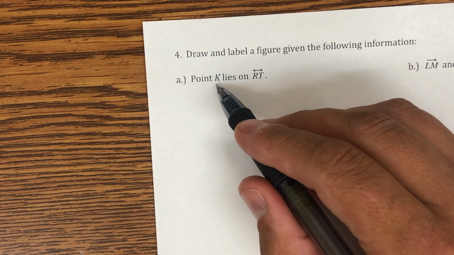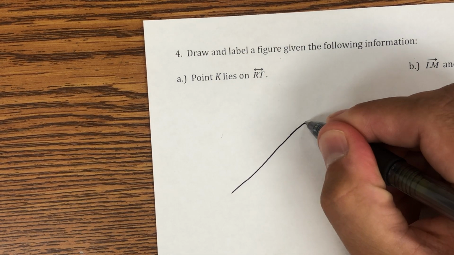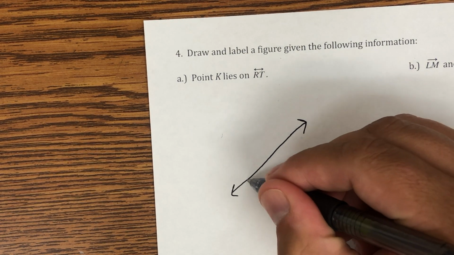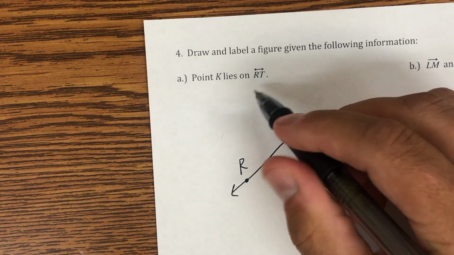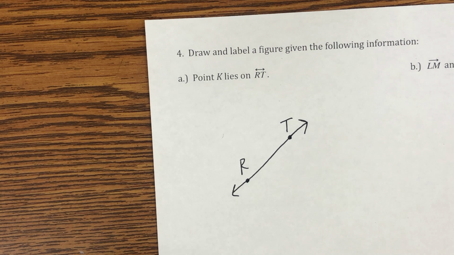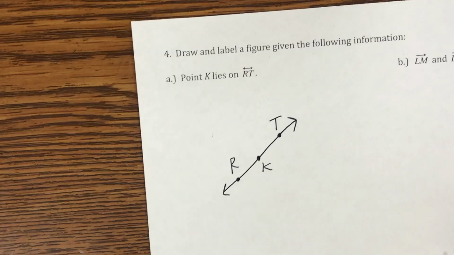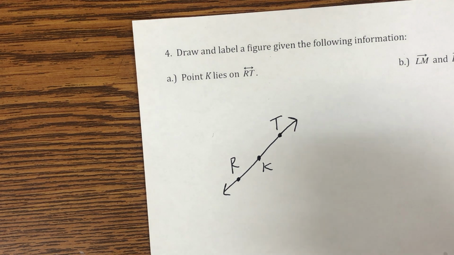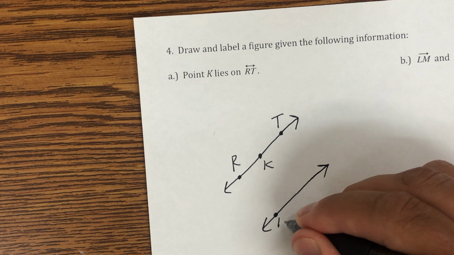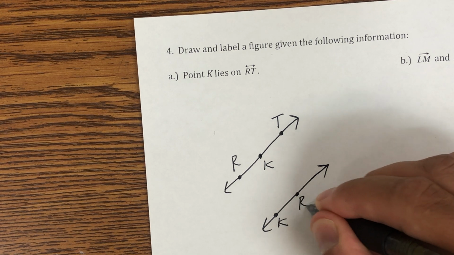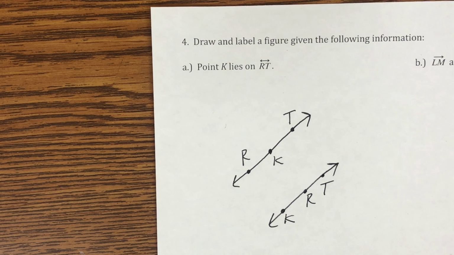So it says point K lies on line RT. So I'm going to start by drawing a line. I know that the line contains R and T. So I drew the line first. And it says point K is on it. I'm just going to add the K in between. You could have put the K somewhere else. There's numerous options. Another way this could have looked could have been something like this. I could have K down here. I could have R. I could have T. So there's numerous ways you could draw it.